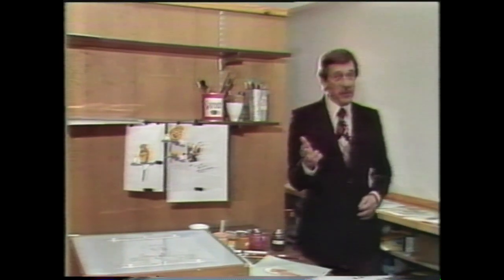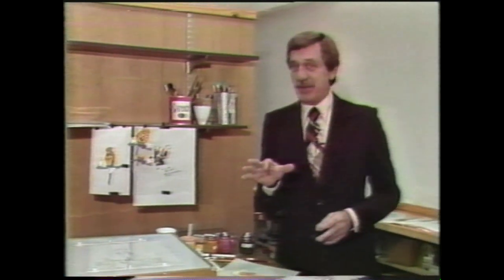Kewpee. Well, I don't know about you, but I'm still convinced there's just gotta be magic in animation.